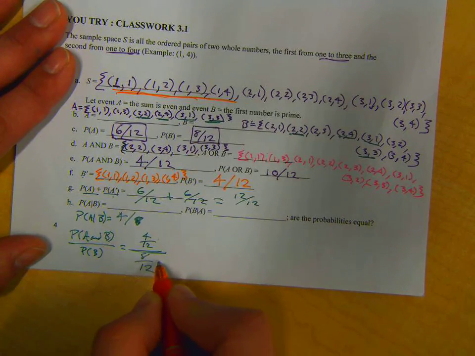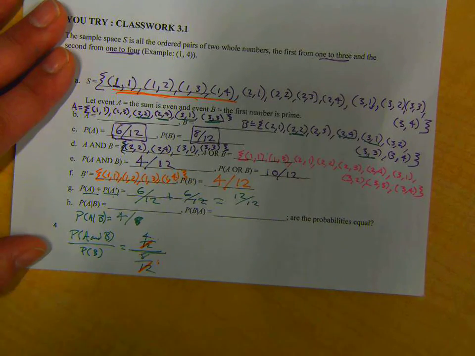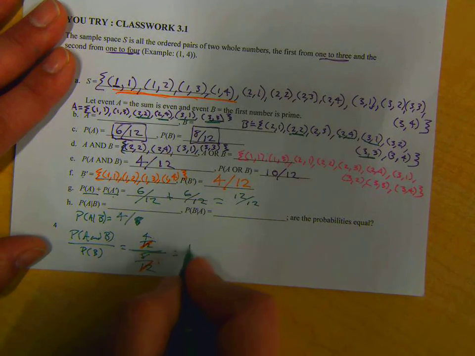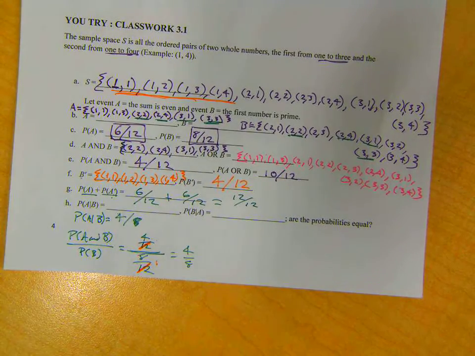All right, so what happens to those denominators when I keep, change, flip, and do my mathematics? We are left with 4 out of 8, just like we got in the top one. So sometimes we can think about our spaces and how it changed our spaces, but if we're lost, think about the formula.